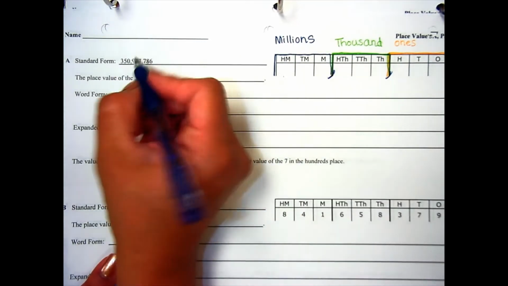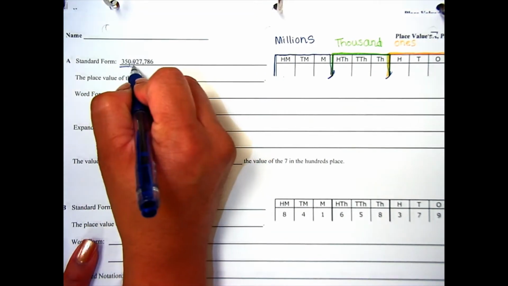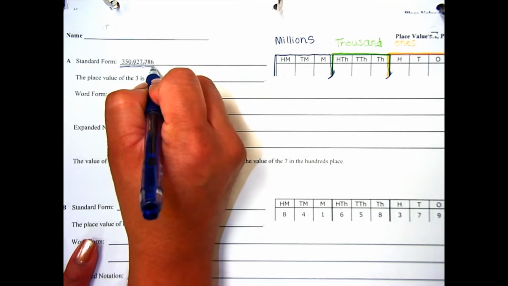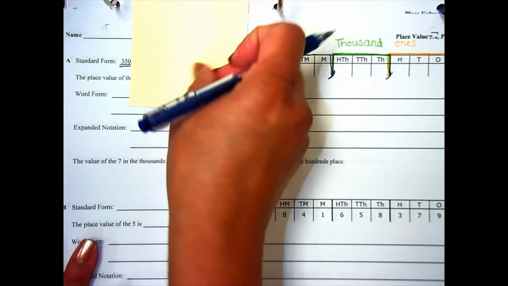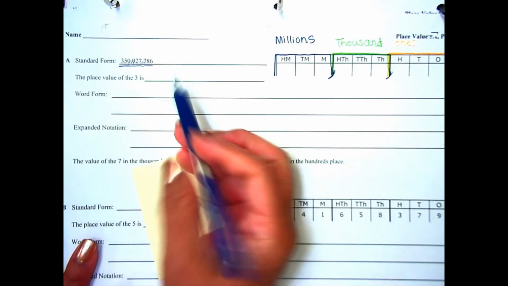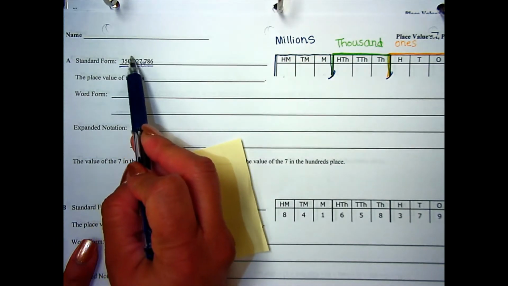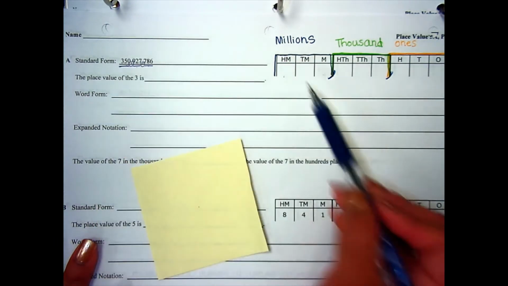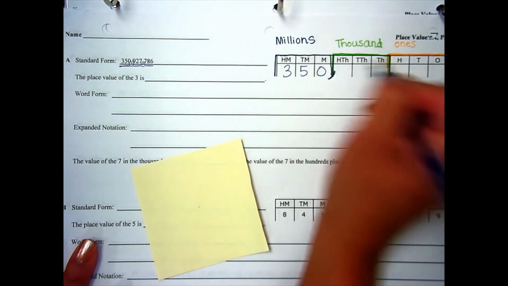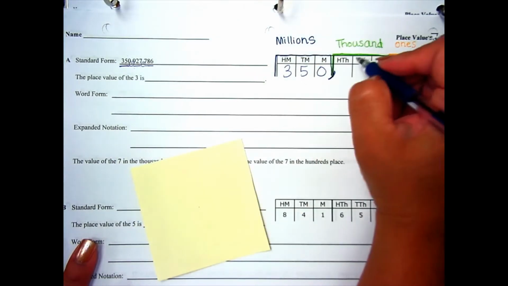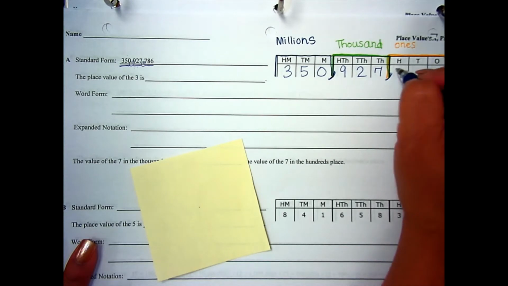So let's go ahead and do what we do with our number. Let's underline and then circle your period. So let's write those first 3 digits. Since we have our ones period, thousands period, millions period, we're going to write these 3 digits in our millions period, okay? So we're going to put 3, 5, 0. Our next 3 digits are 927. Our last 3 digits are 786.